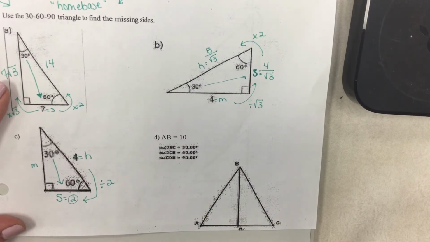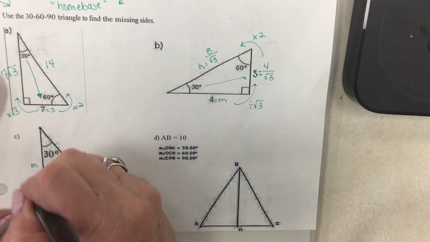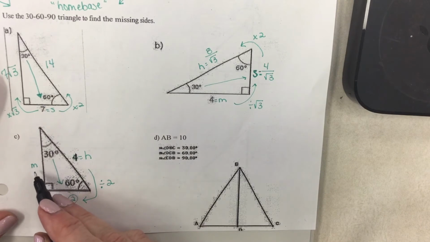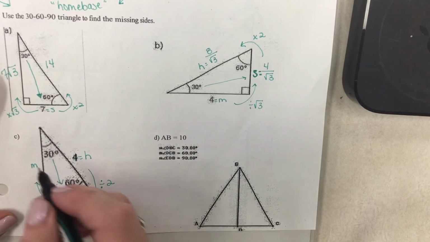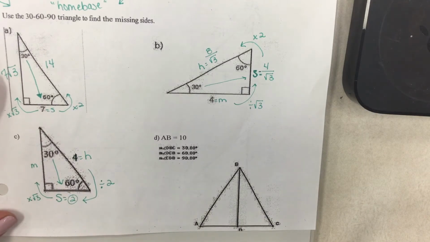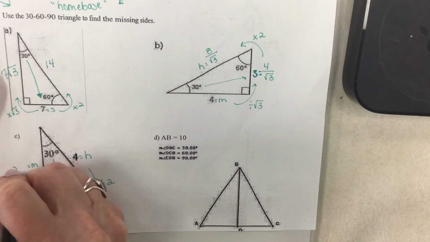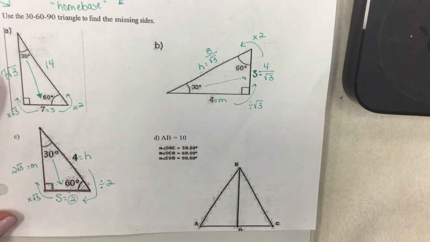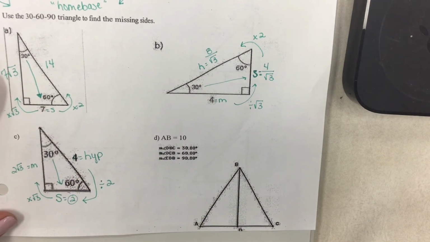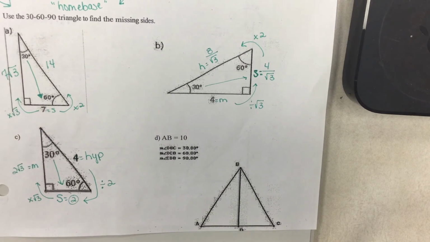And now that I'm home, I can clearly get to the other side, straightforward. To go from home, short side, to the medium side, multiply by square root of 3. So this becomes 2 square root of 3. Okay? Questions on that?